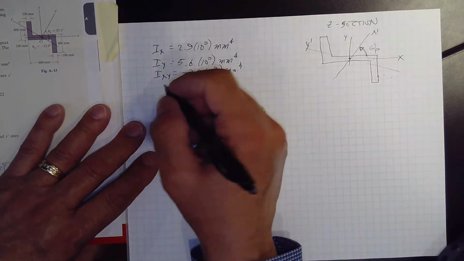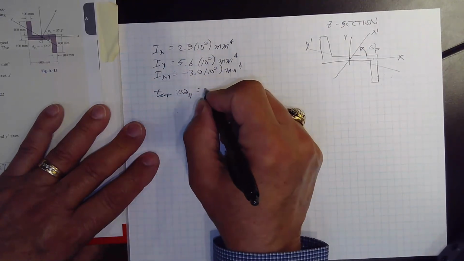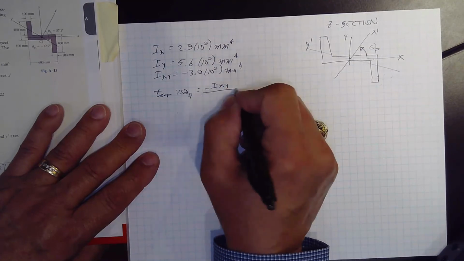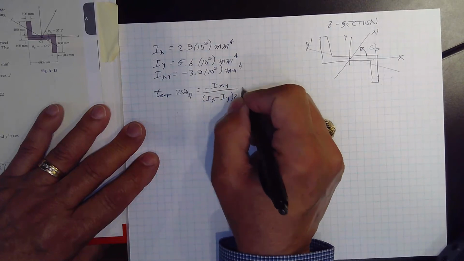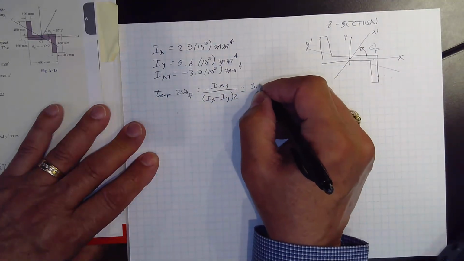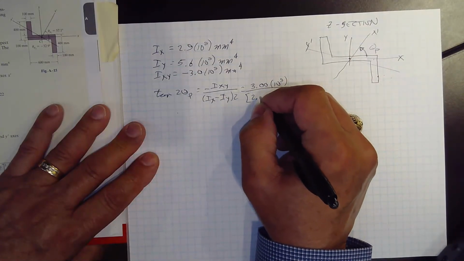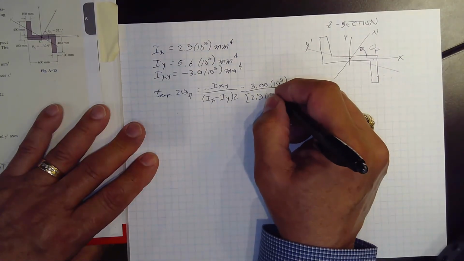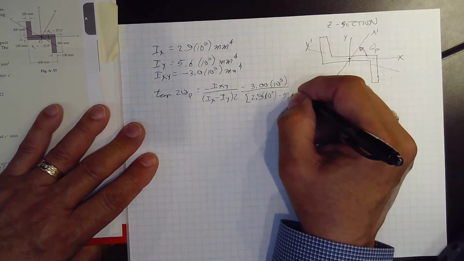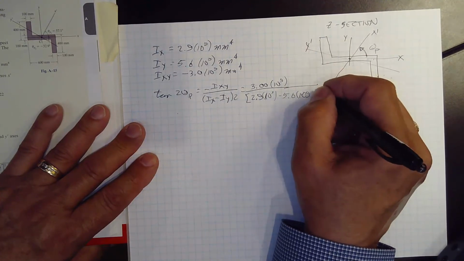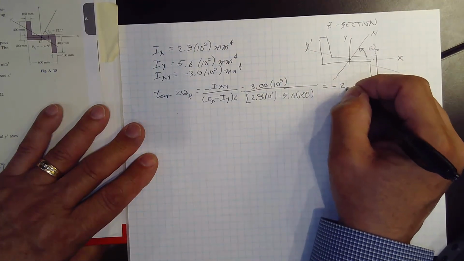So we said that the tangent of 2 theta p was equal to minus Ixy over (Ix minus Iy) over 2. That's going to be equal to 3 times 10 to the 9th over 2.9 times 10 to the 9th minus 5.6 times 10 to the 9th, and that's going to be equal to minus 2.22.